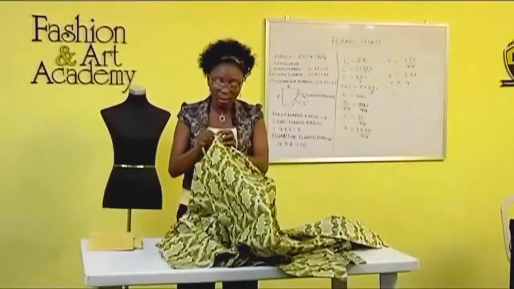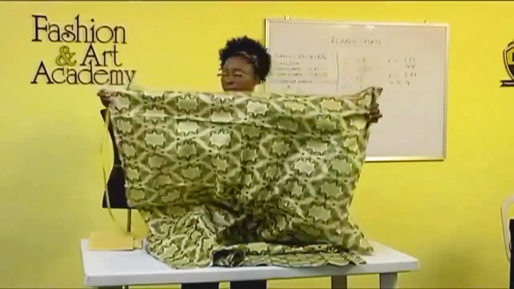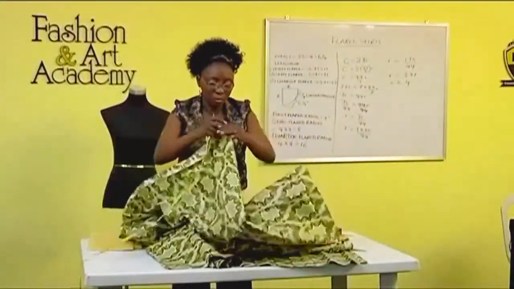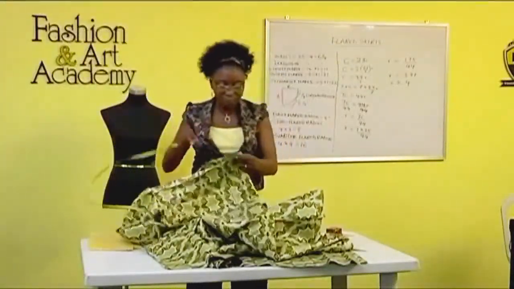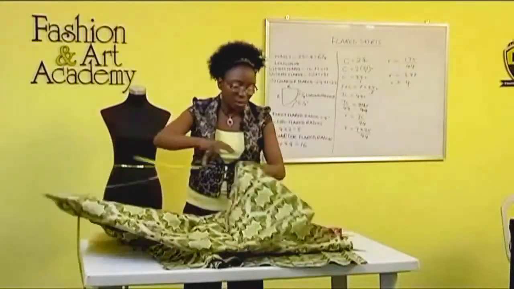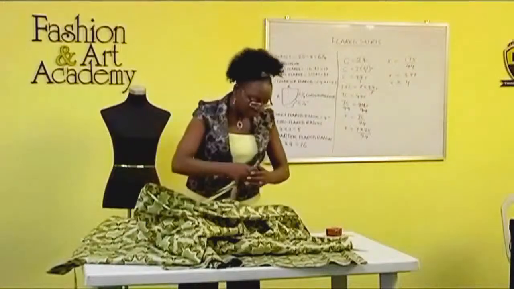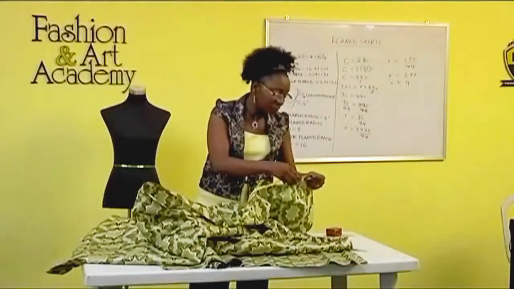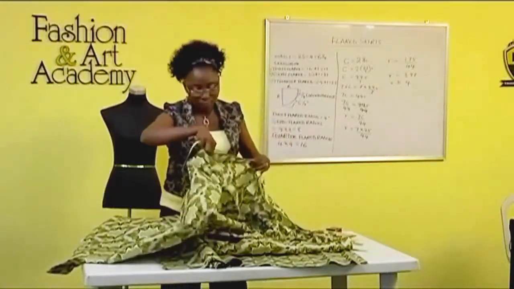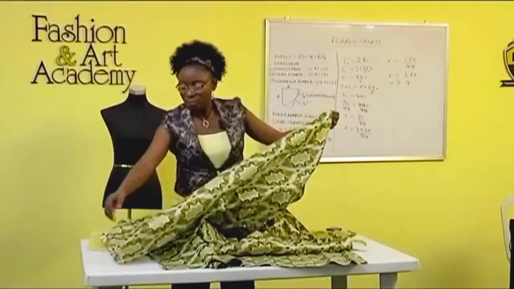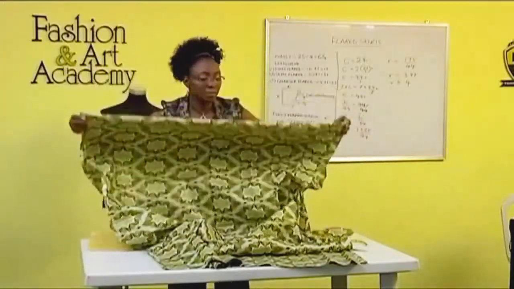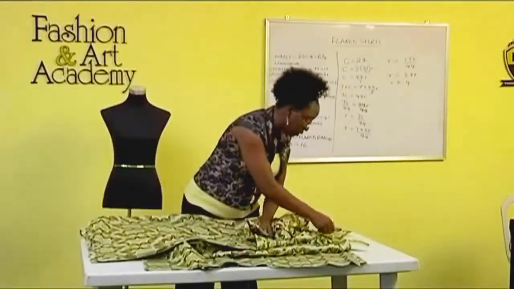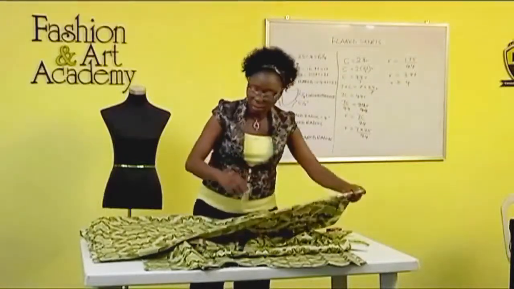So all I need to do right now is just to fold it at both sides and cut it out. So once I fold this side here, I pin it. I fold the other side and measure out 44 inches on the other side. Now once I've gotten that, all I just need to do is just to pin it on the other side and cut it out. I cut that line out.